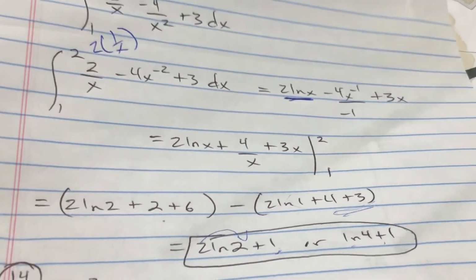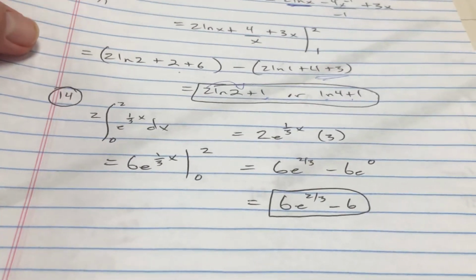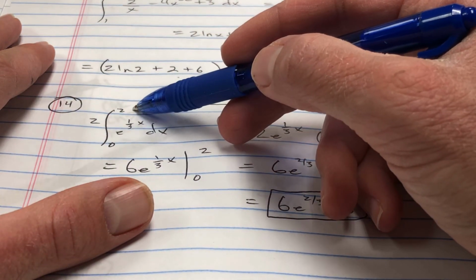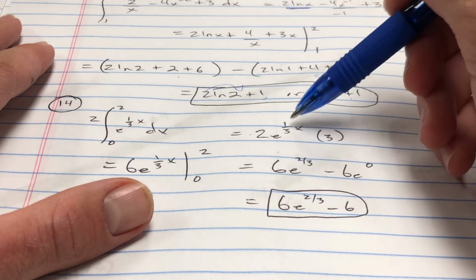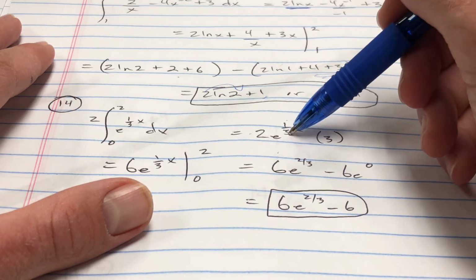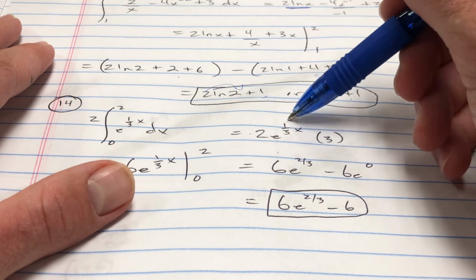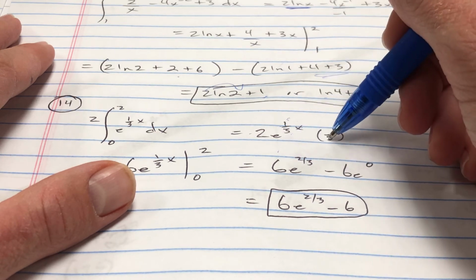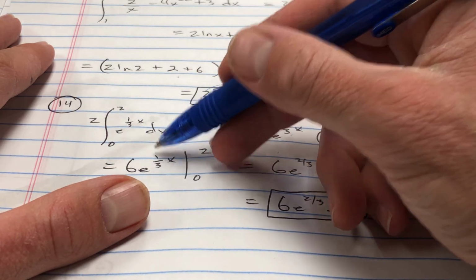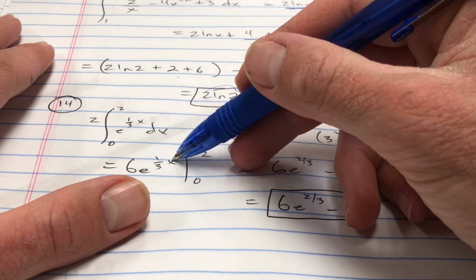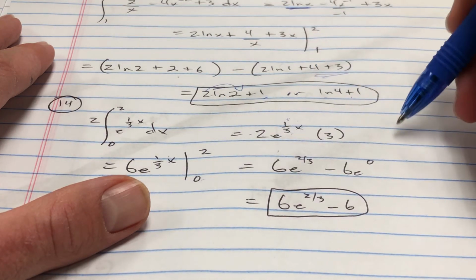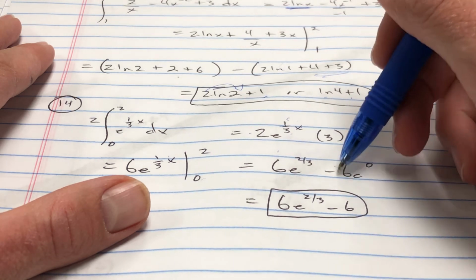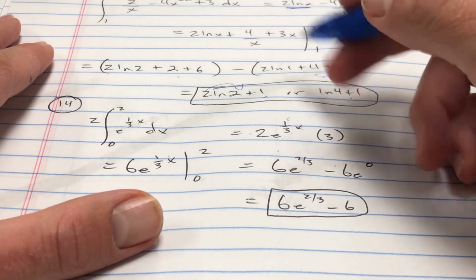And the last question we have here. 2e to the u, its antiderivative would be 2e to the u. Instead of multiplying by a third, which is what I would do if I were taking the derivative, I'm going to divide by a third, or multiply by 3. It gives me 6e to the 1/3 x. I'm going to plug 2 in for x. I'm going to plug 0 in for x. E to the 0 is 1. 1 times the negative 6 is negative 6.